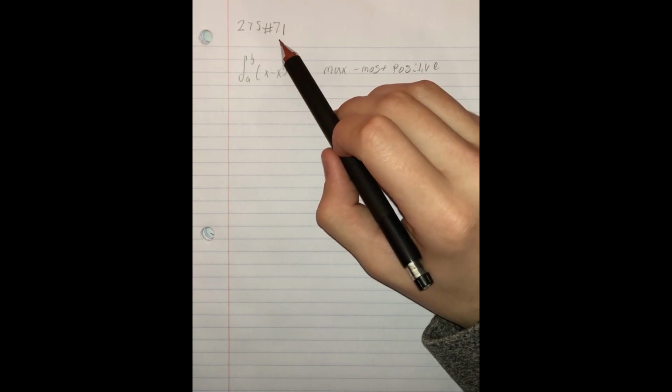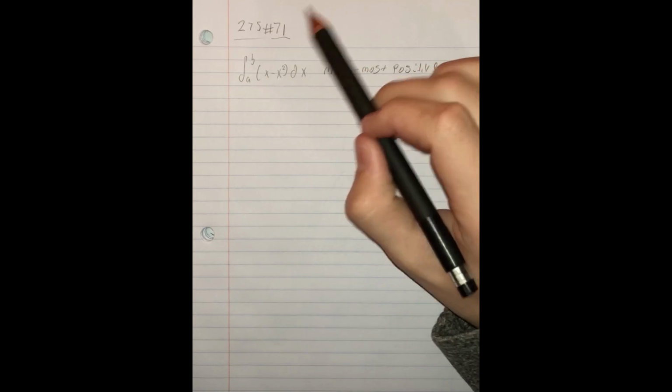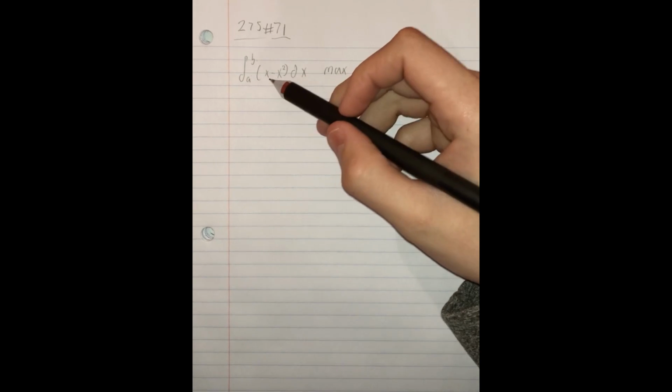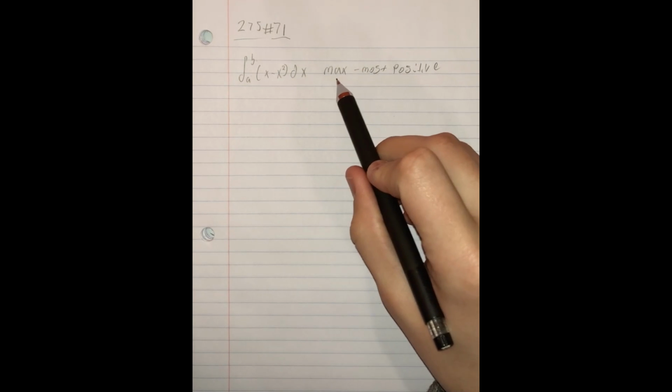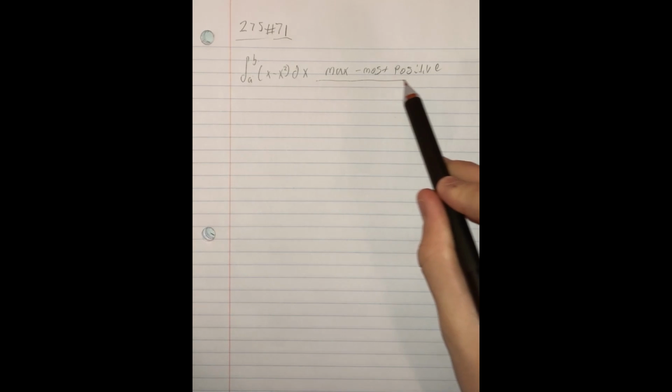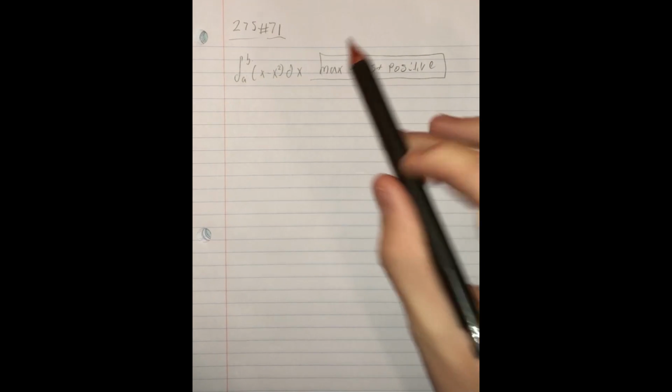Alright, so in this first video we're going to be looking at problem number 71 on page 275. This question is about an integral evaluated from the bounds a to b, and it's finding the area underneath that curve, and it's specifically asking to find what values of a to b make it have the most positive answer.